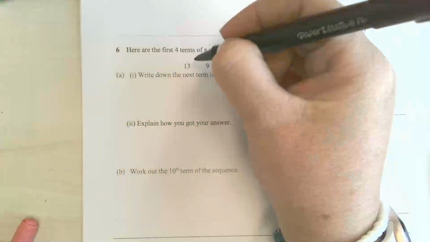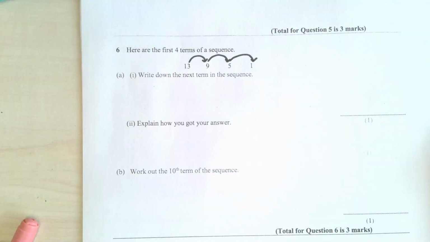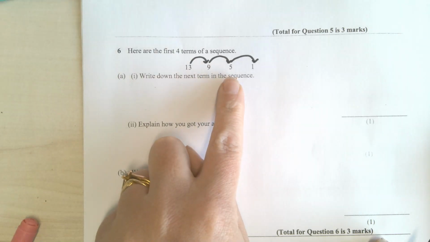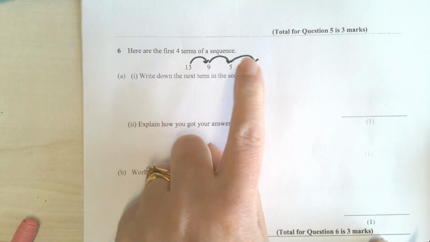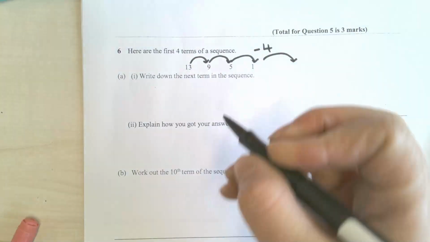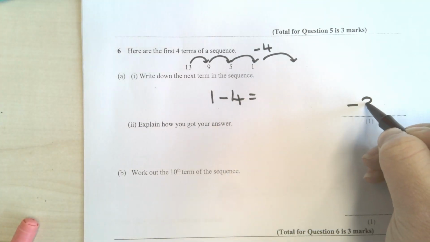Okay, your next question. You're given the first 4 terms of a sequence. Write down the next term in the sequence. Well, let's first of all work out what's happening. I'm already identifying my numbers are getting smaller, so I'm definitely subtracting something each time. How did 13 become 9? I'm subtracting 4. How did 9 become 5? I'm subtracting 4. How did 5 become 1? I'm subtracting 4. So that means my next number I'd have to subtract 4. So 1 subtract 4 is equal to -3.